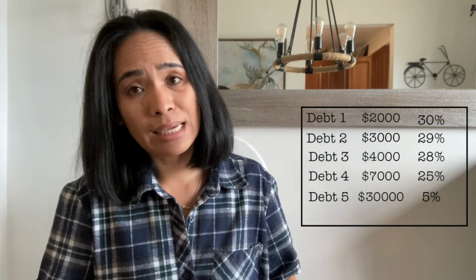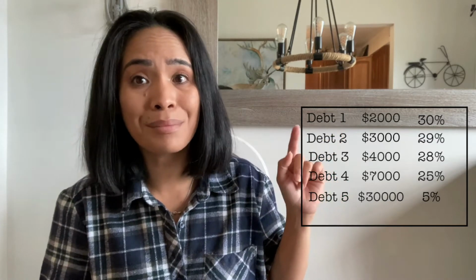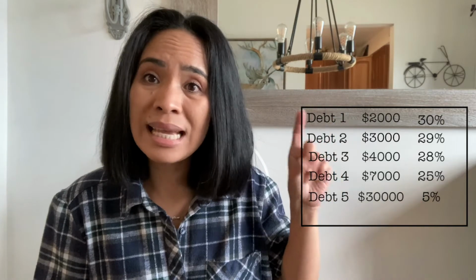Now let's say the first one is the lowest amount, but it also has 30% interest. If you want to use the debt avalanche method, you're going to tackle that first debt that has the very high interest. Sometimes that debt with high interest would be your biggest debt as well. So you tackle the debt with high interest first, and then move on to the next debt with a lower interest rate. But to tackle that first debt, you have to make sure that you also make minimum payments on those other debts.